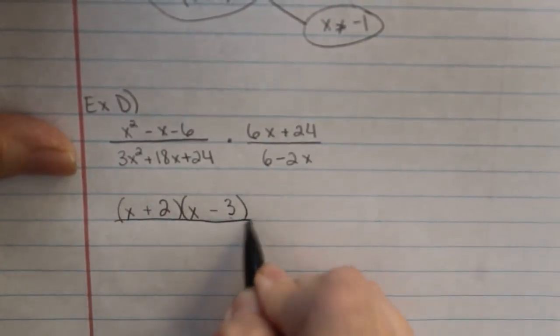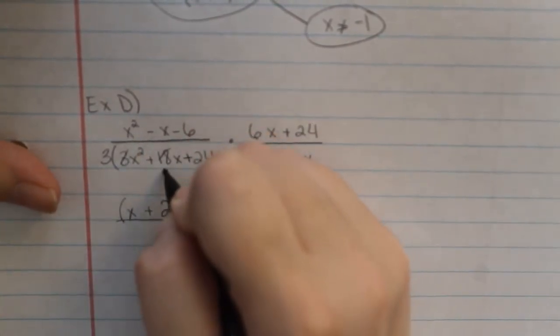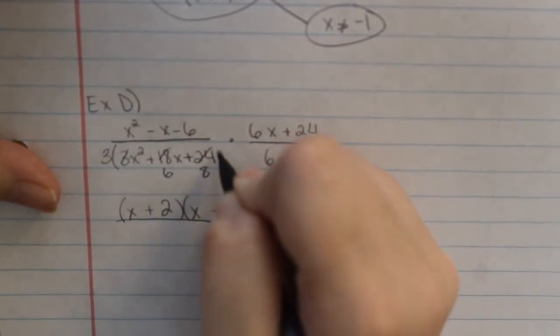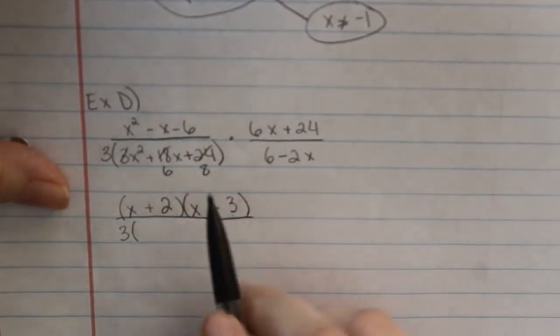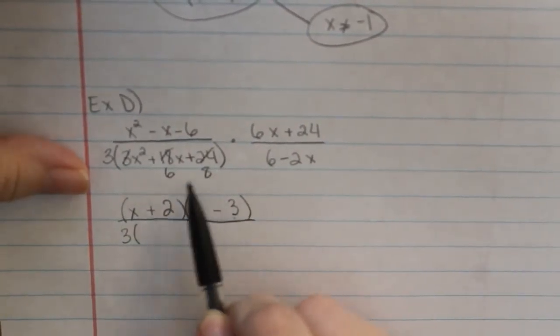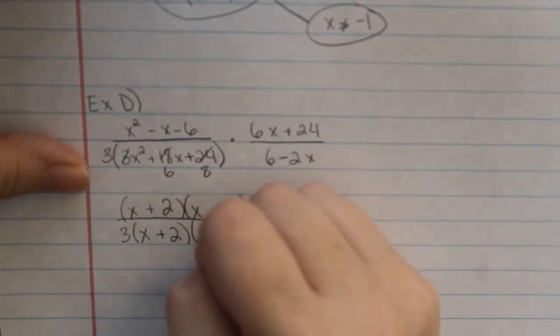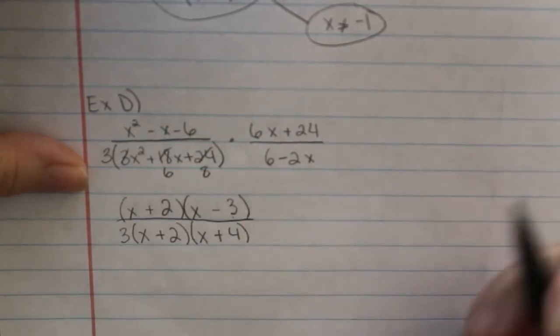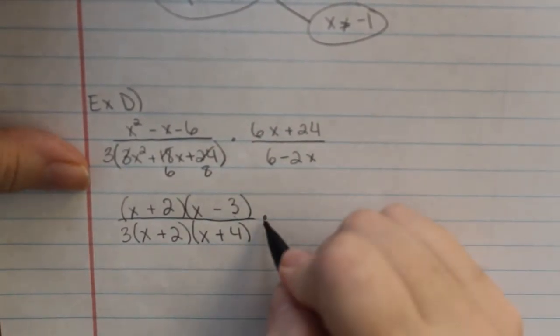Now, on the bottom here, I'm actually going to go ahead and take out a 3 to make it a little bit easier in my factoring, okay? So I have a 3 out front, and now I'm left with the factors of 8 that add to 6. Well, since they're both positive, that's going to be x plus 2 and x plus 4.